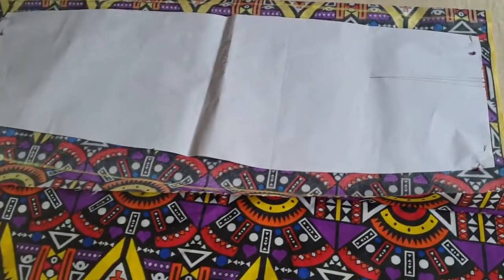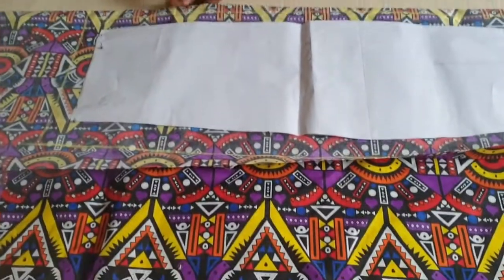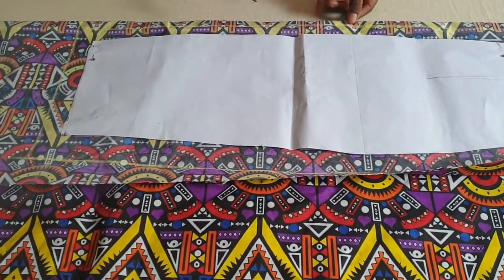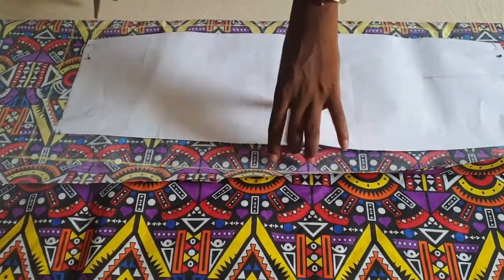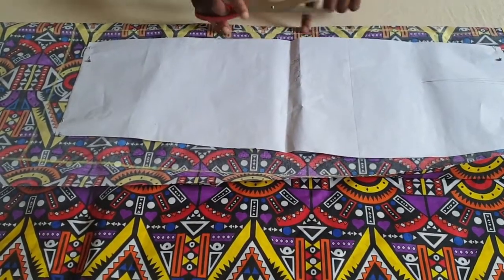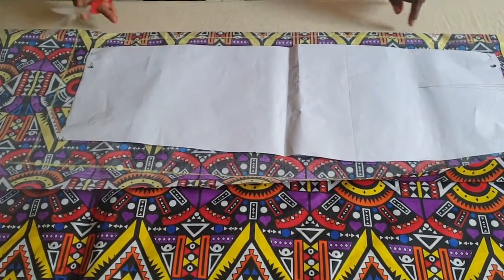Okay, so let me cut out. The reason why I added zipper allowance is because this is going to be in 2 pieces. I'm going to join them together, so I needed to add zipper allowance. Let me show you that.